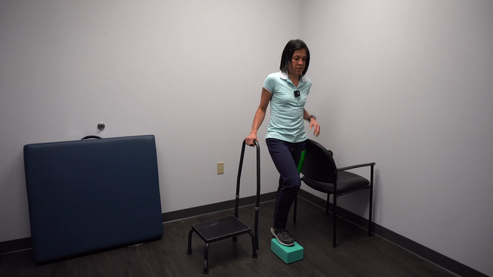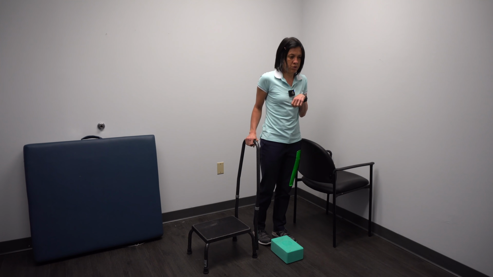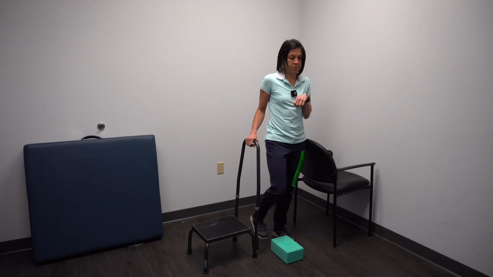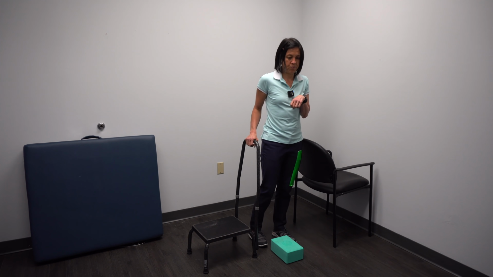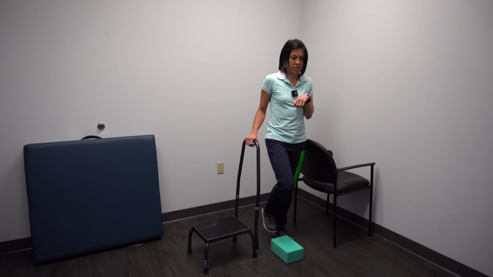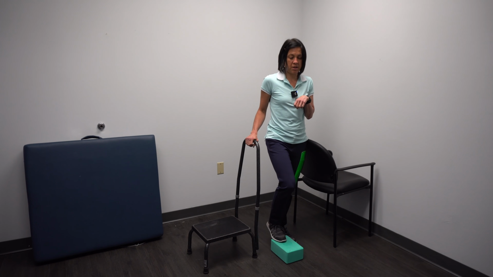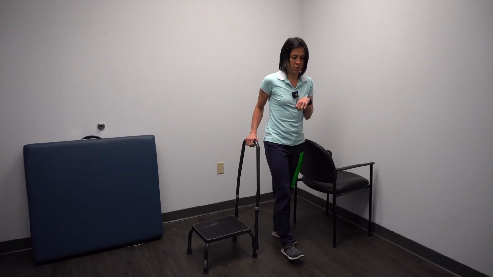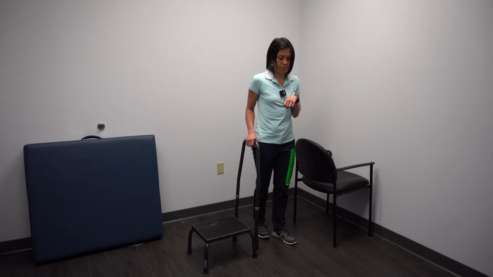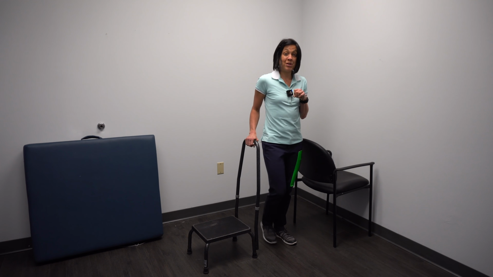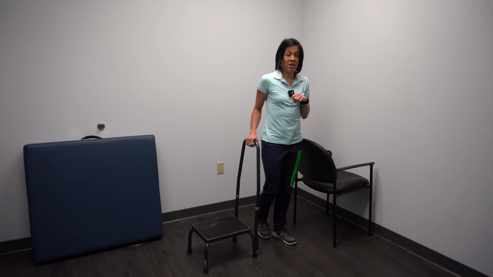Now you can try a toe tap, right? For this one, you don't even need that involved arm. Tap, shift and tap, shift and tap, shift and tap, and forward and backward stepping. And you can do this all day long.